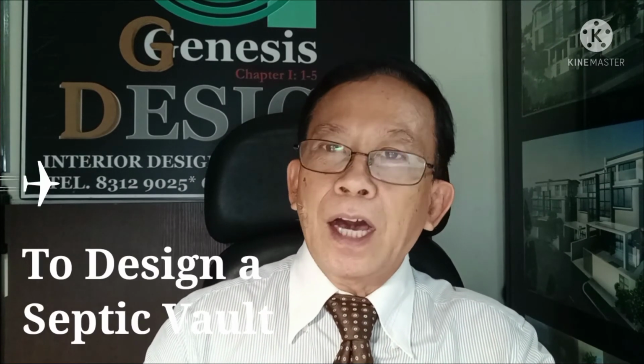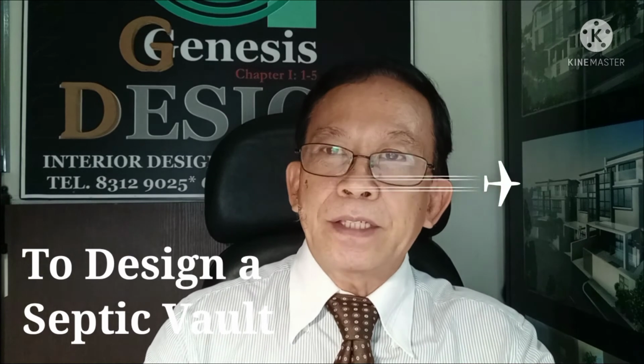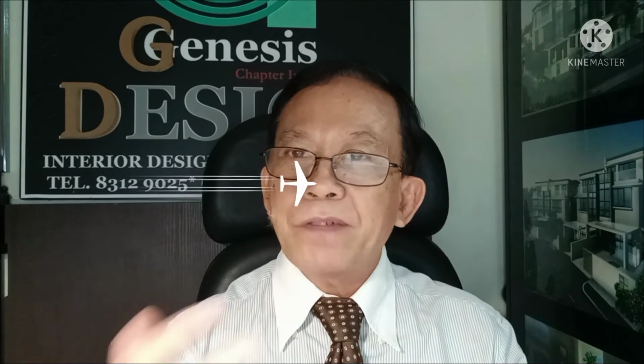Okay, as per what I have studied in architecture, I have come out with this kind of design. How to design a septic vault. Usually septic vaults in other constructions, they always excavate the septic vault maybe every 2 years or every 5 years. It depends on the capacity of your reservoir.